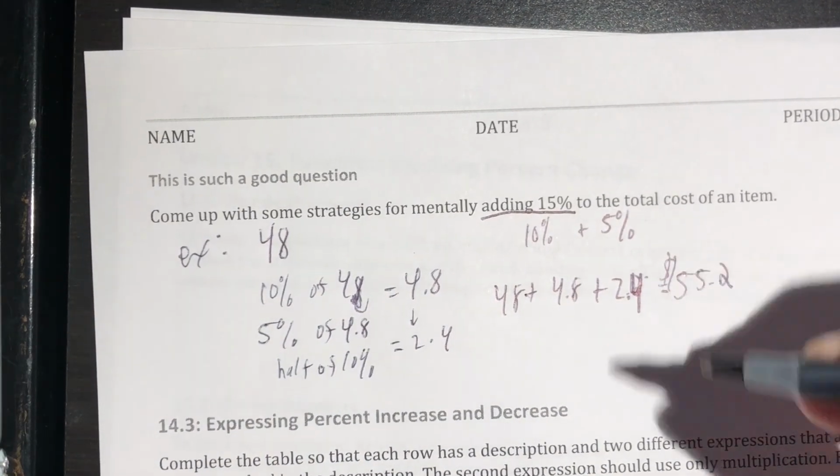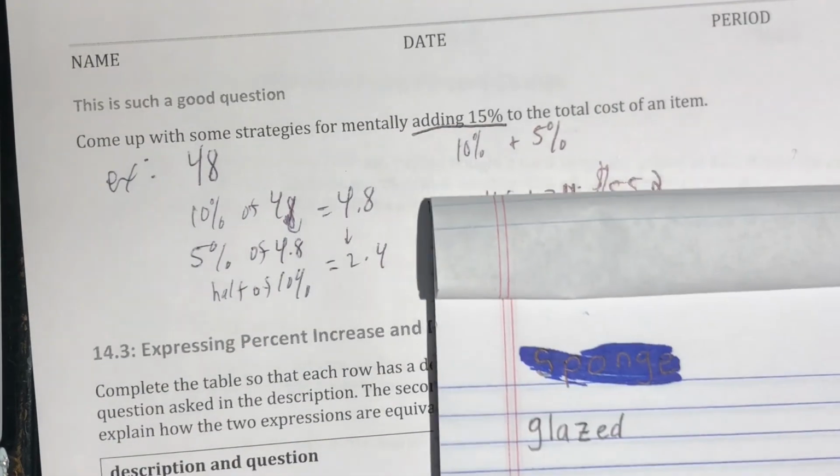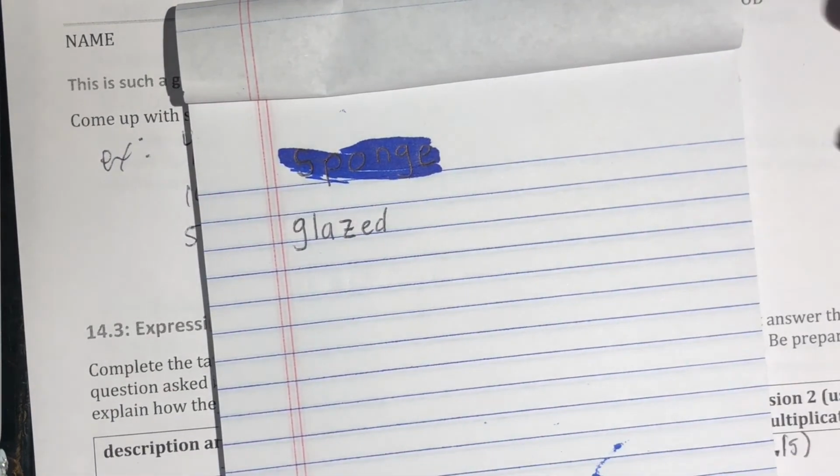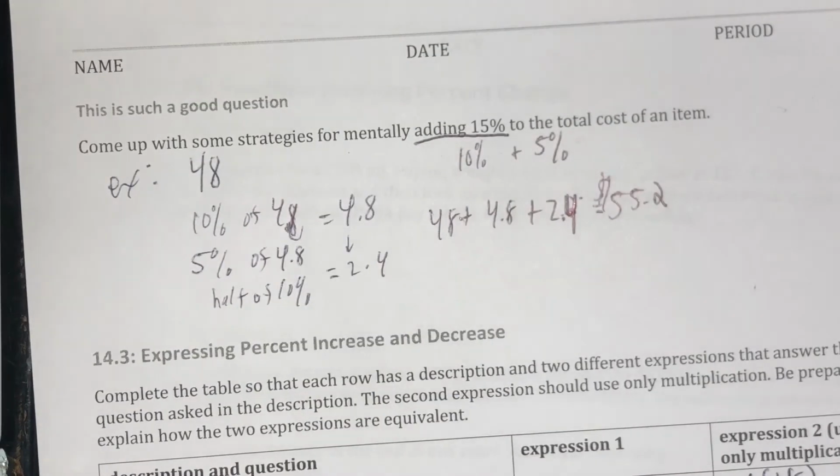All right, awesome, awesome. Your password for your video is glazed. Glazed, like the donut I had to buy Sebastian this morning.